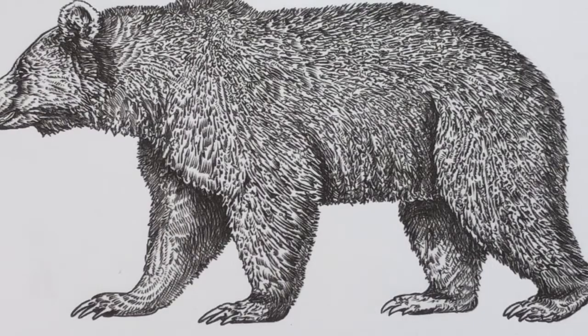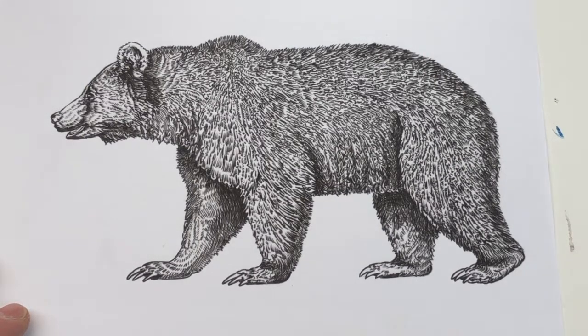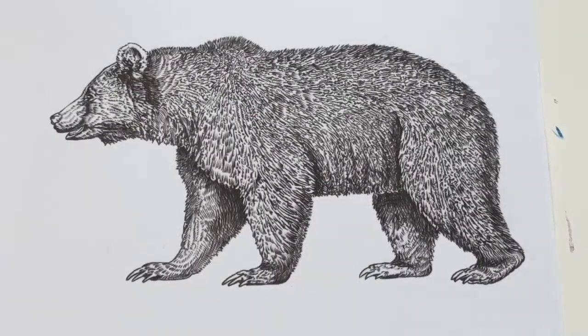And if this has a tail and this bear has a tail, and you don't have one in your drawing, you can always include one, but you have to do a little research to figure out where the tail is actually going to be and how big it is.